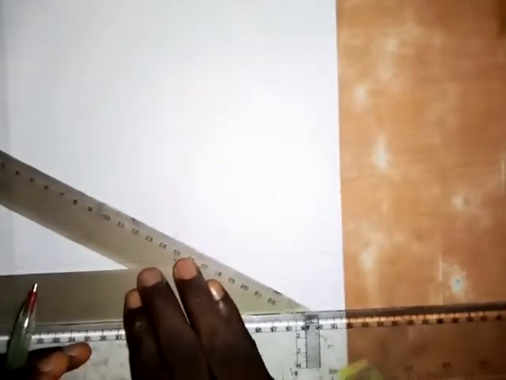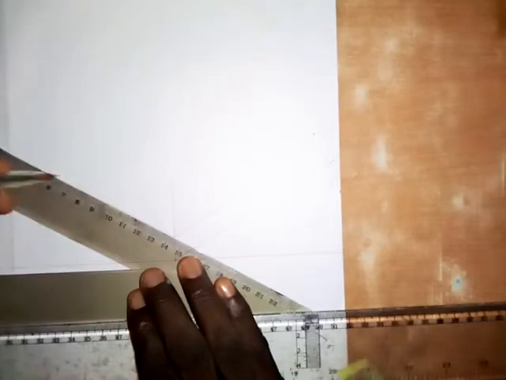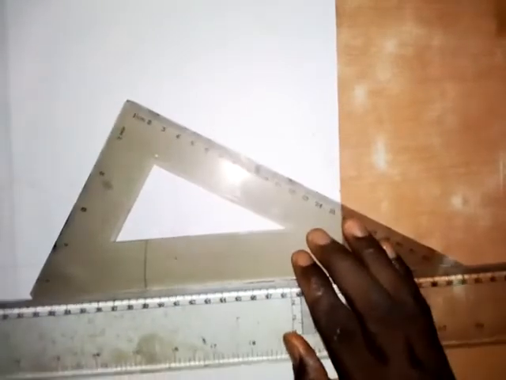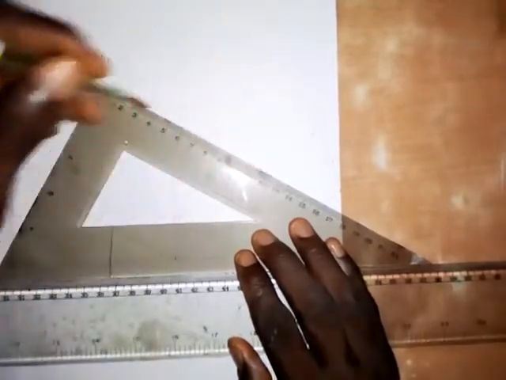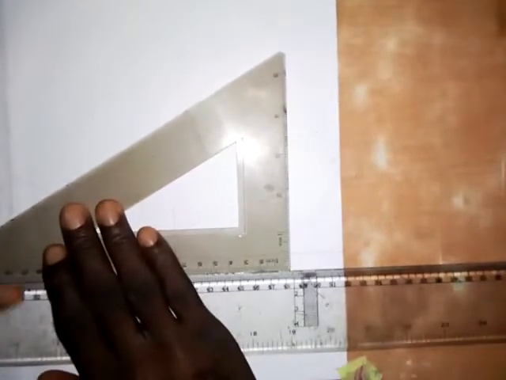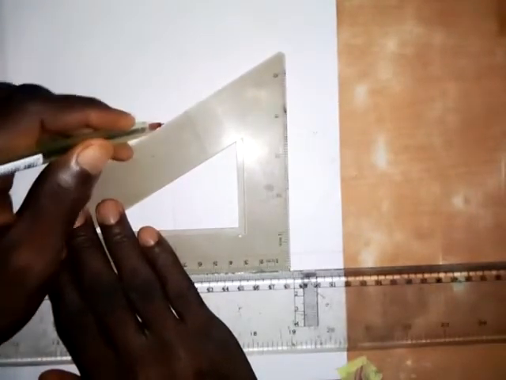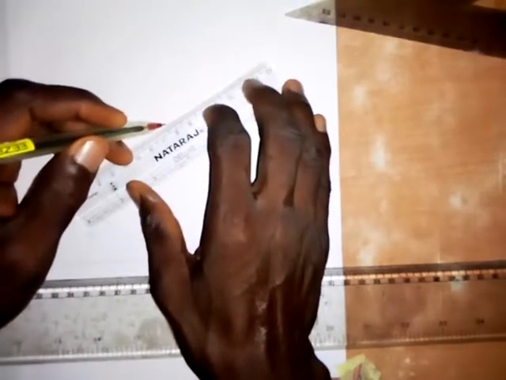Then turn this like this. So transfer this 15 to the other side. Then move the set square to this side. Transfer this point backward. Then you turn this like this and transfer this 15 to the side. So we have completed the base. If you look at it very well, we have completed the base. So this is the base.